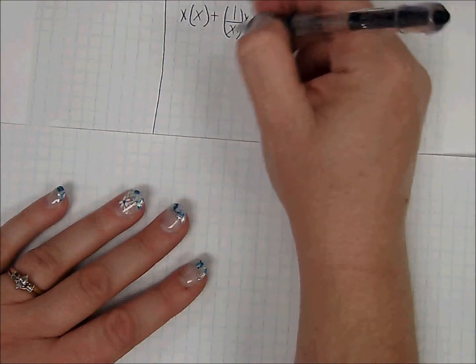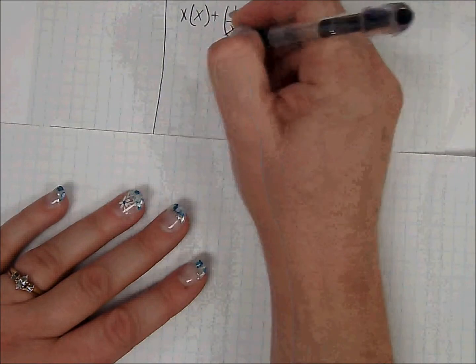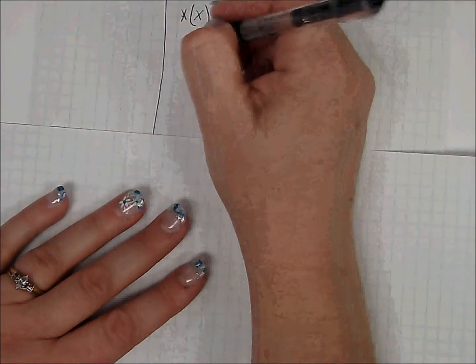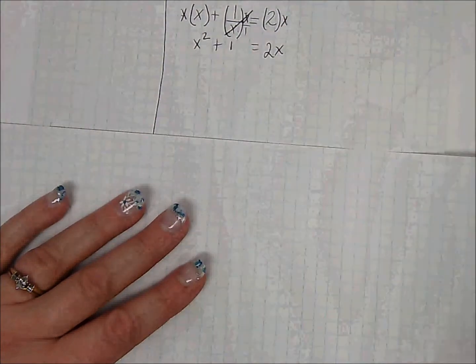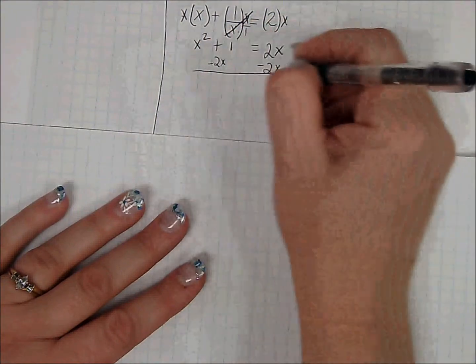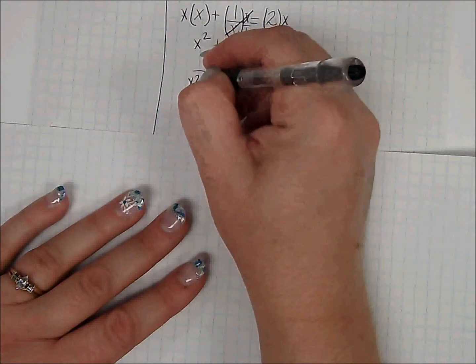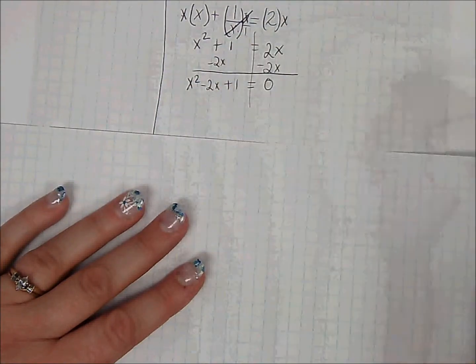Here I have an x on top and x on the bottom. X divided by x is 1. So in this case I get a 1 divided by 1, which is 1. X times x, x squared, and 2x. Now we're going to move that 2x over, and we get 0 on this side, x squared minus 2x plus 1, and we should recognize that.